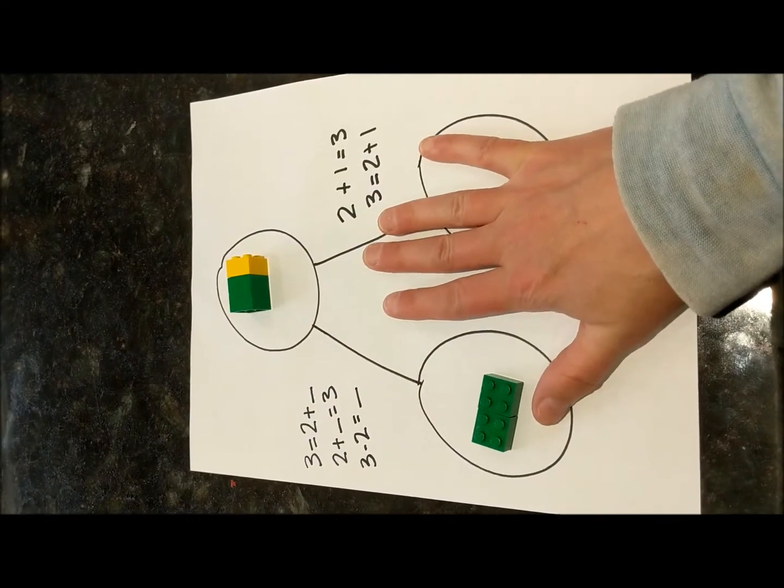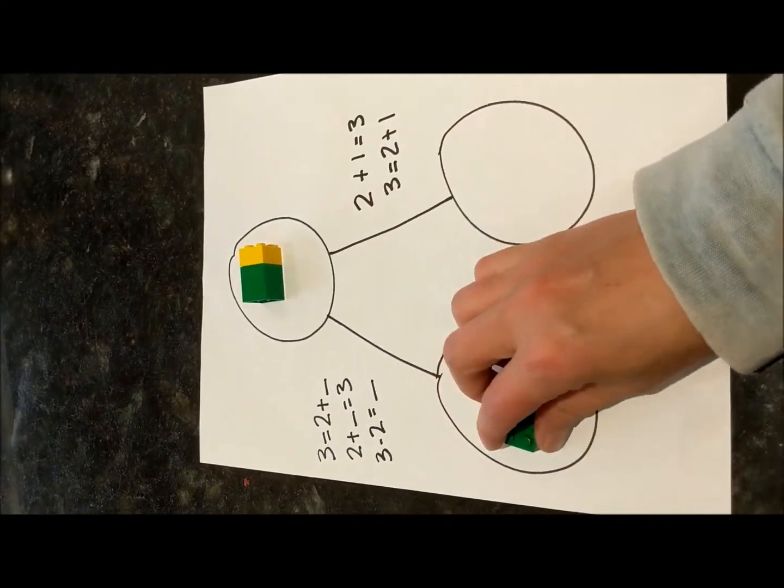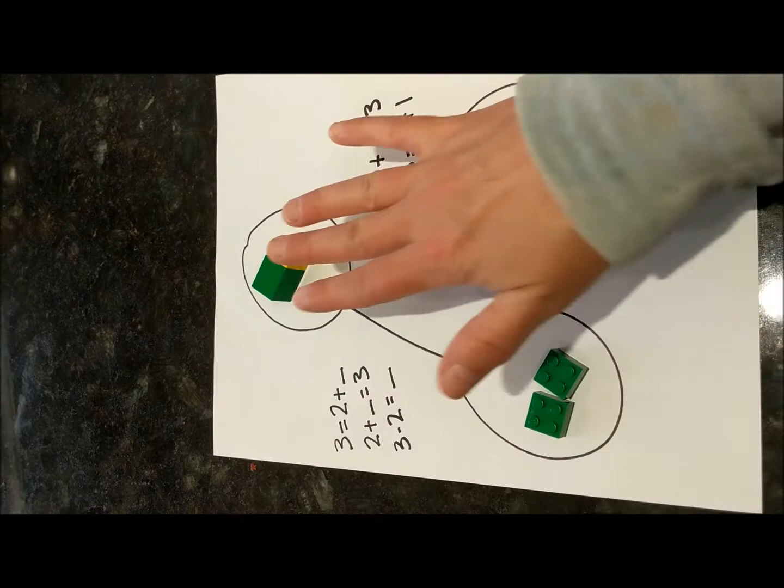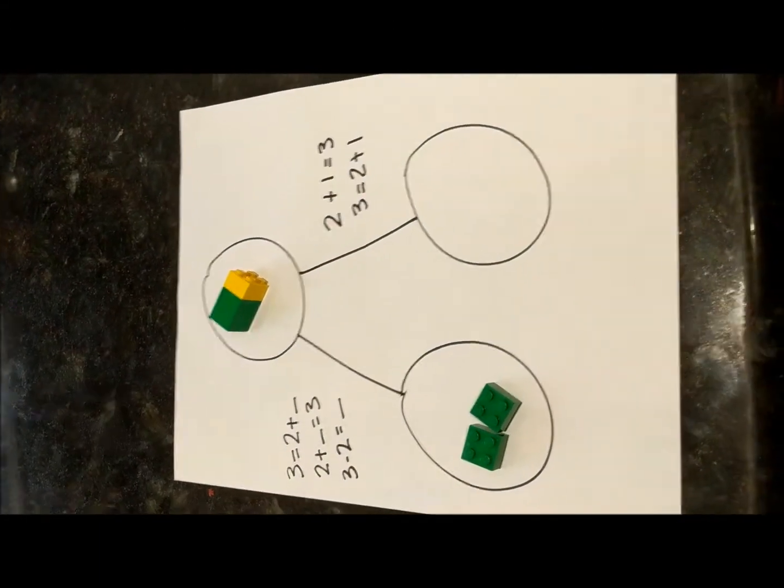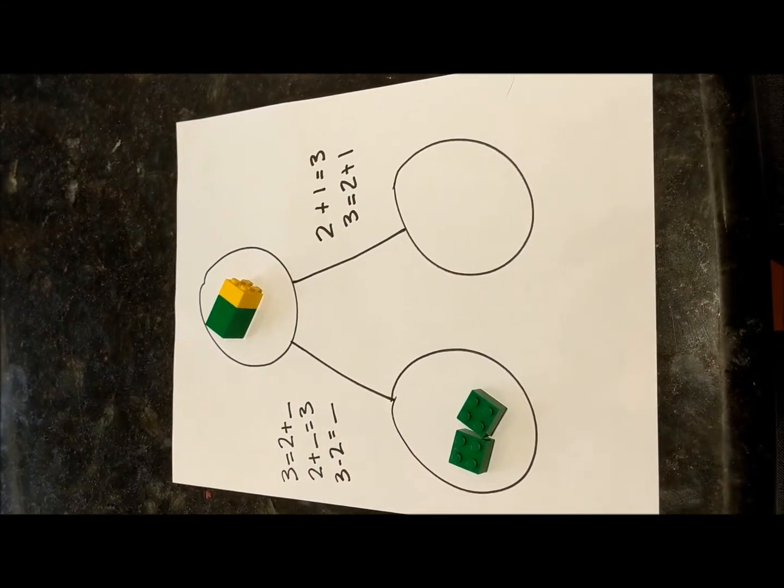use this number bond to give them a concrete model to use, and then have them fill in the parts or take away the parts to help with that fluency to 5.